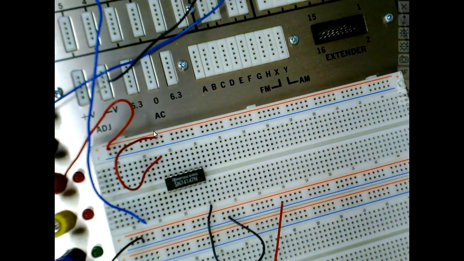Okay, so what else do we need? Got to use a lot of switches here, right? We've got to use all 8 of our switches, it looks like. Looks like we need an extra switch too.